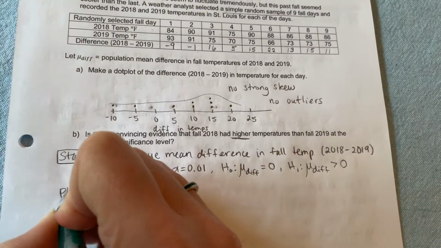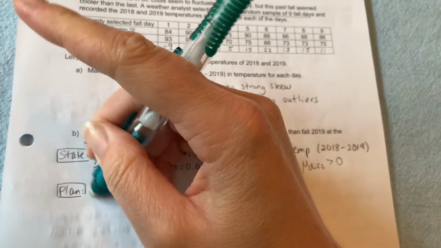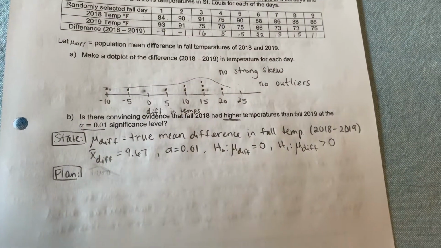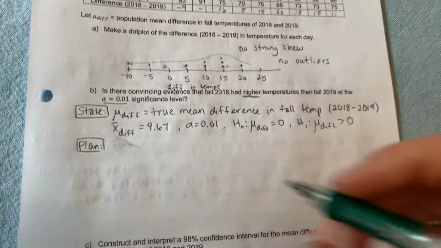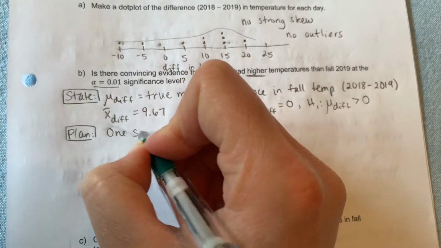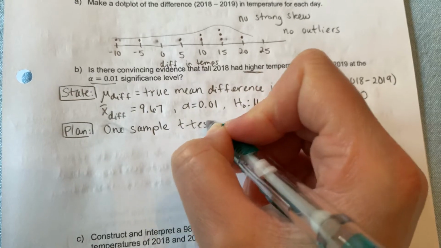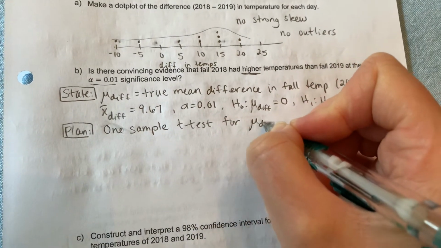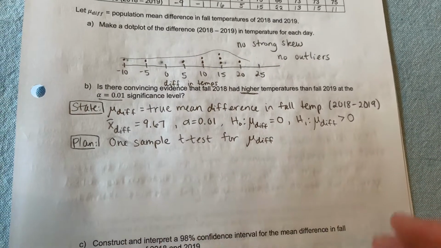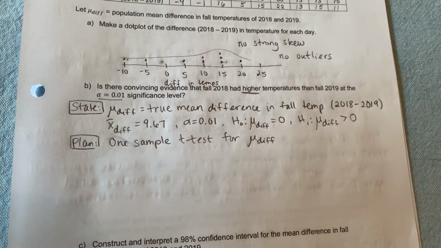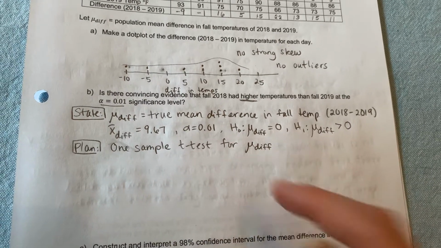Okay, so now I need to plan. I do have 2 samples, but they are matched. So really I just have 1 sample where I calculate the difference in temperature. So this is actually a 1 sample. Let's see, it's for mean, so t-test for mu diff. You have to be careful. Whenever you have 2 independent samples, we say a 2-sample t-test for mu1 minus mu2. But we don't have independent samples. We have matched pairs or paired data. So we say 1 sample of the paired data t-test for the true mean difference.